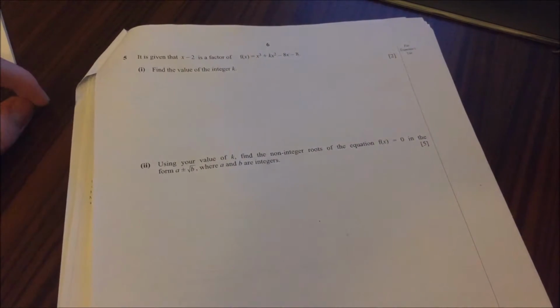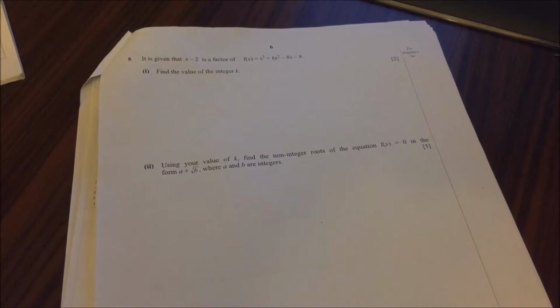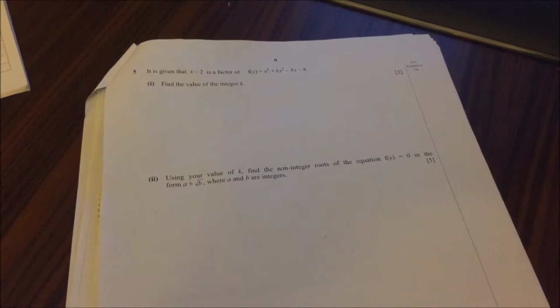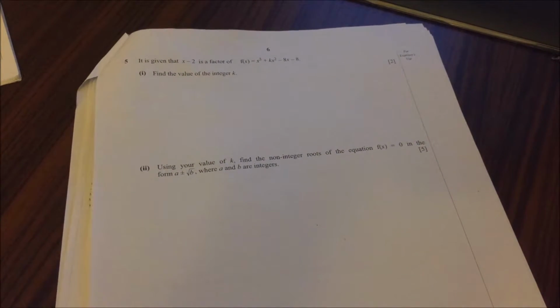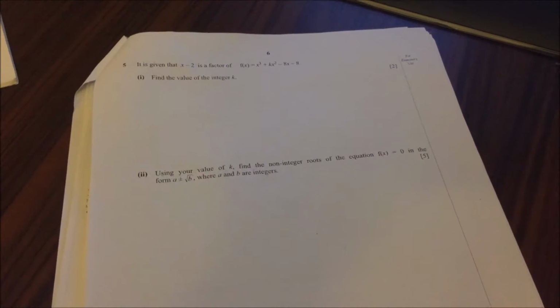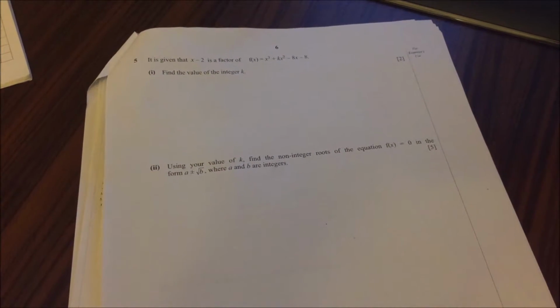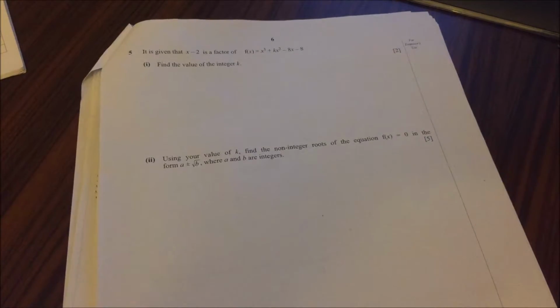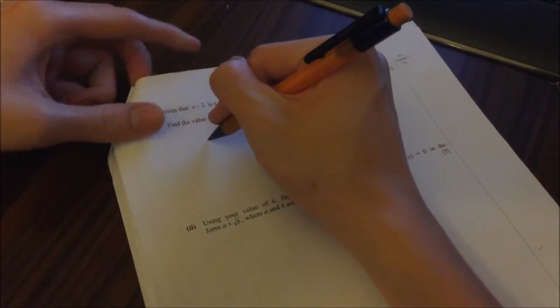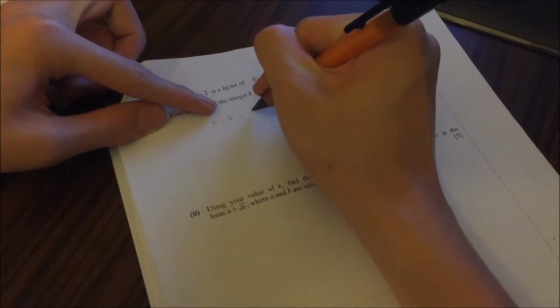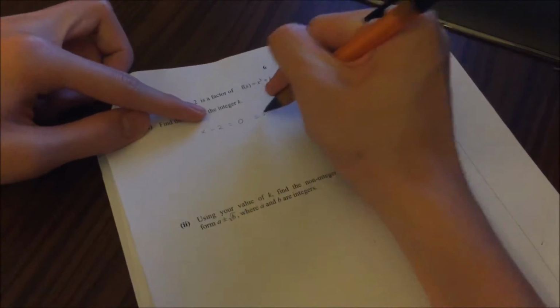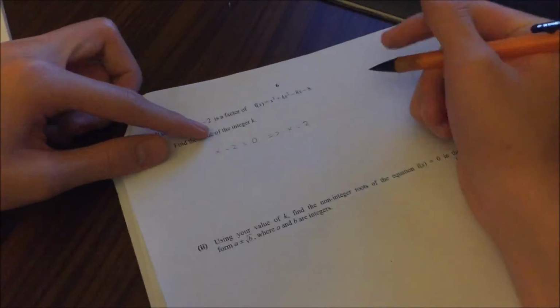So for the fifth question, it is given that x minus 2 is a factor of f(x) equals x cubed plus kx squared minus 8x minus 8. So for the first question, they asked us to find the value of the integer k. So we can simply say that x minus 2 equals 0. And so we will get x equals 2.